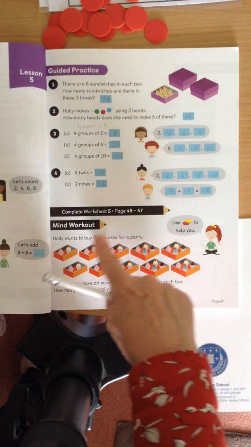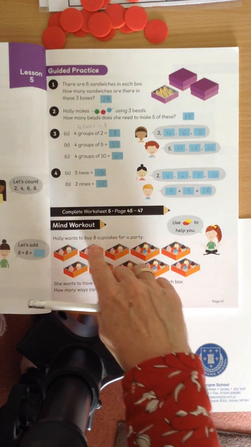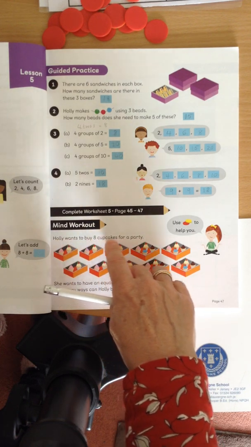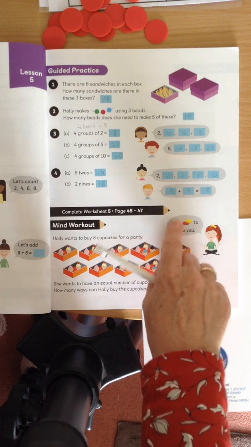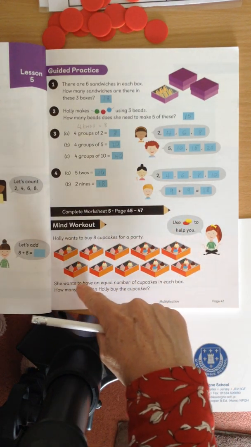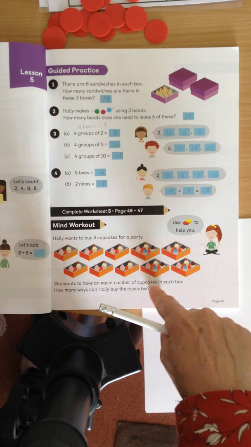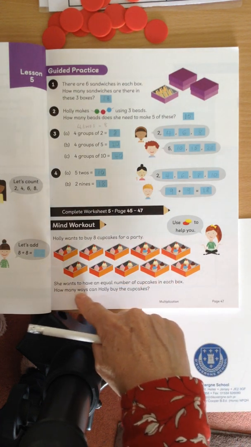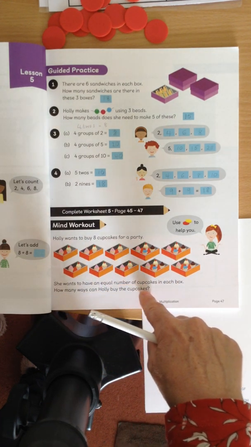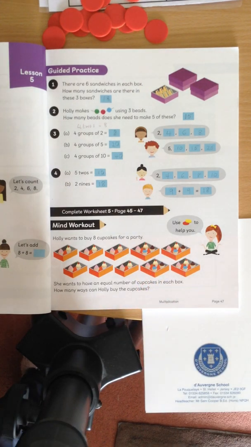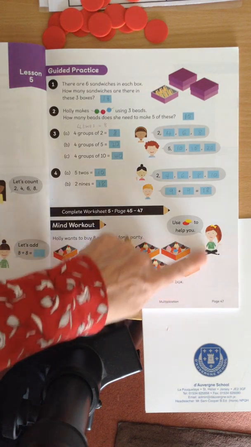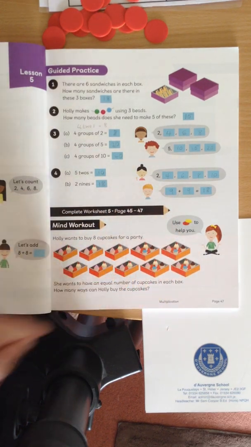See if you can help Holly, who wants to buy 8 cupcakes. There's some pictures to help you. You can use counters to help. You can do drawings. She wants to have an equal number of cupcakes in each box. How many ways can Holly buy the cupcakes? Have a go. A lot of thinking there. Perhaps a bit of help from somebody older than you to help you on that. Well done.